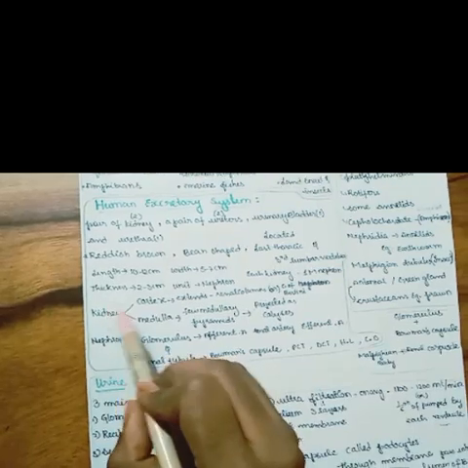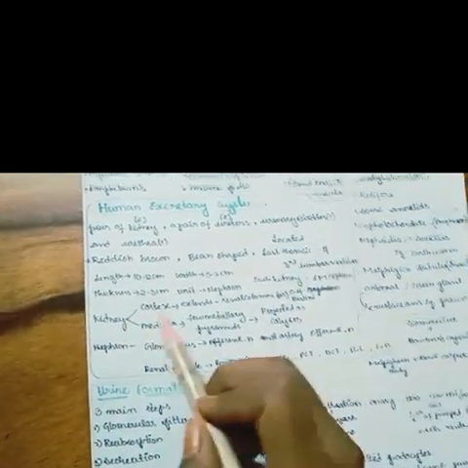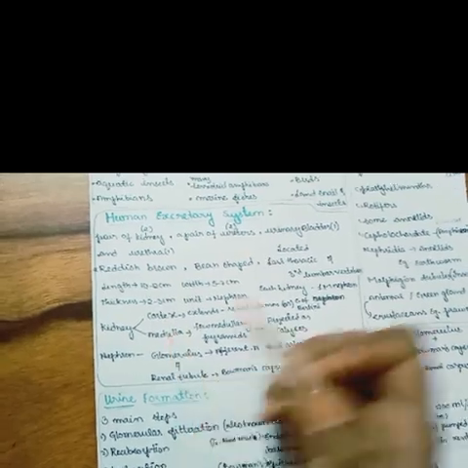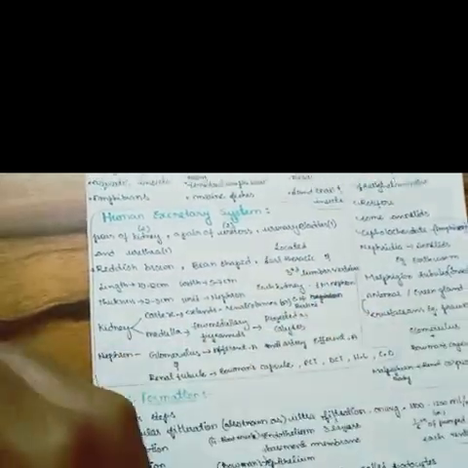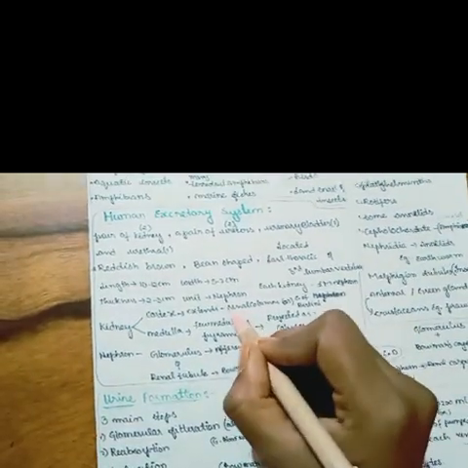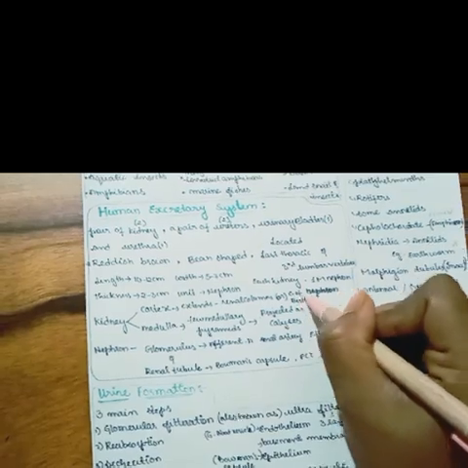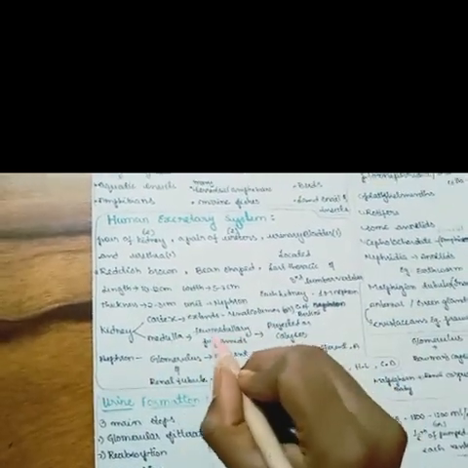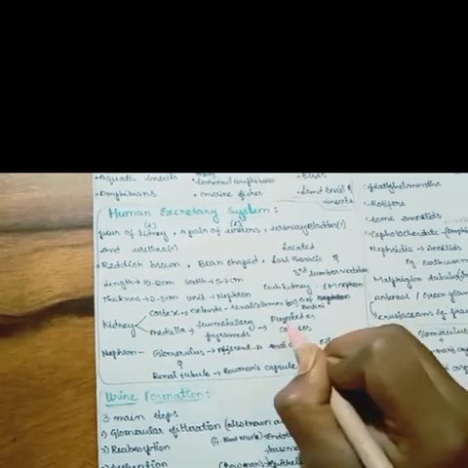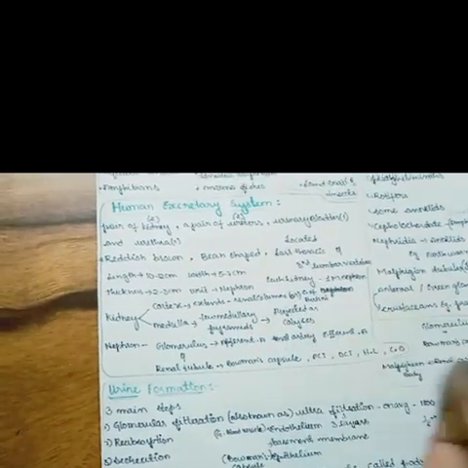And the next is about the kidney. The kidney is divided into 2 parts, that is, the outer cortex and the inner medulla. The cortex extends between the medulla and forms renal columns, which are also known as columns of Bertini. The inner medulla has a few medullary pyramids. The projections of these medullary pyramids are known as calyces.